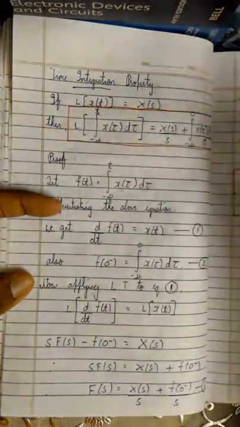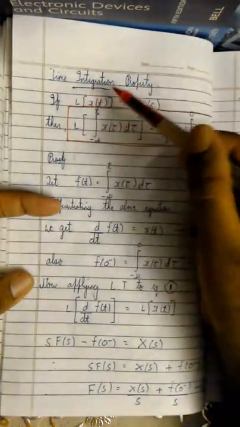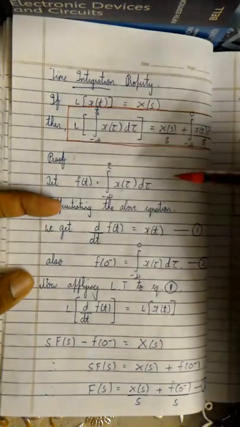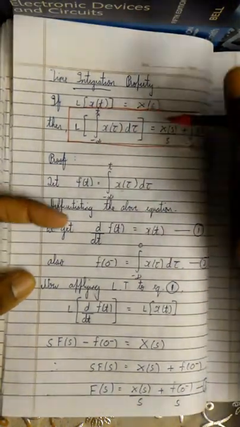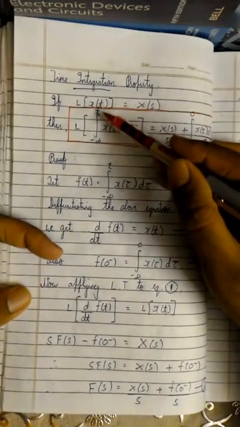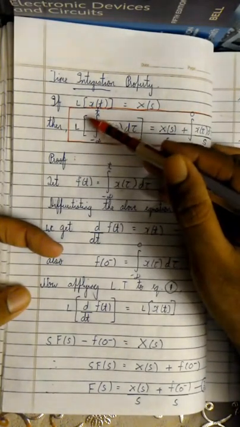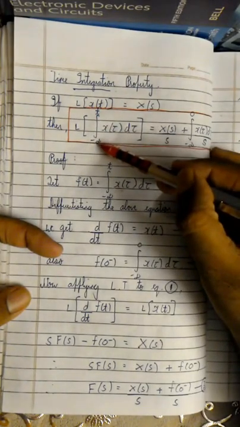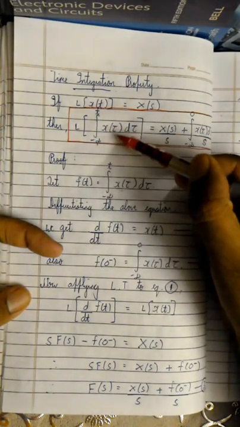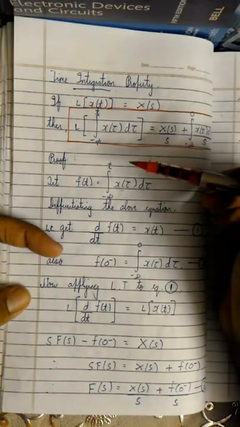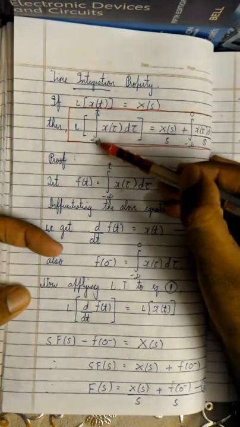Derive this? That's the question. Time integration property means the time is being integrated, as x of t is integrated. So let's look at the statement. If the Laplace transform of x of t is equal to X of s, then the Laplace transform of the integral from minus infinity to t of x of tau d tau. Tau is a dummy variable because I have already used minus infinity to t over here.